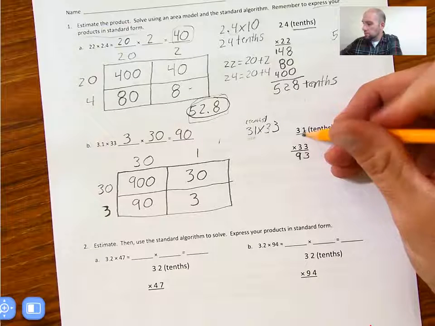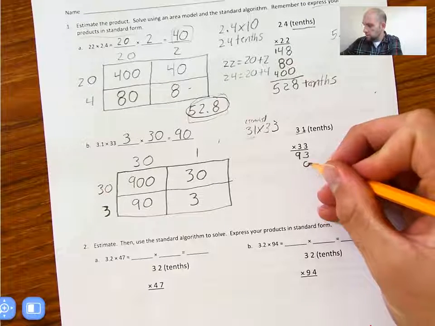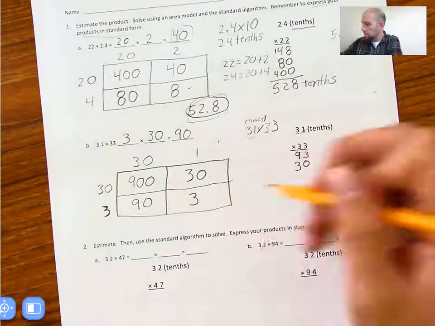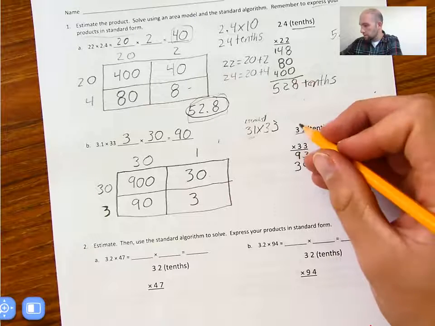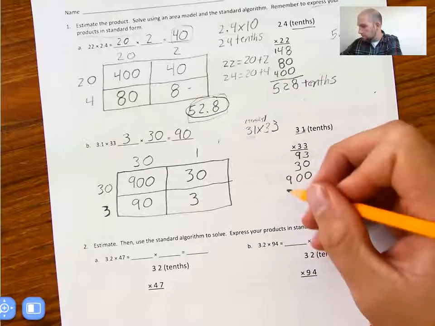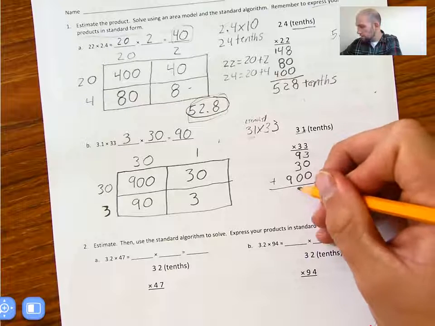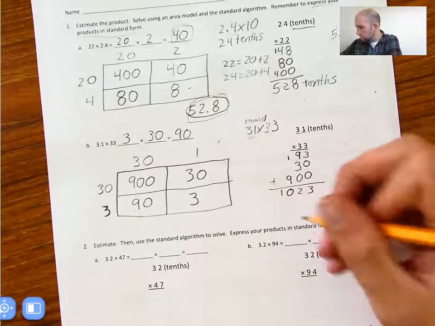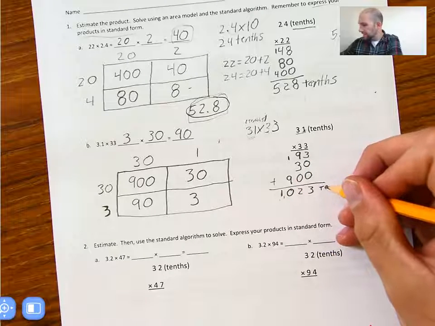All right, so next we're going to do 1 times 30. So we'll add our 0. And then we have 3. 1 times 30 is 30. And then 30 times 30, 900. We'll add all of this together. And we get 3, 12. We get 1,023. But this is tenths.